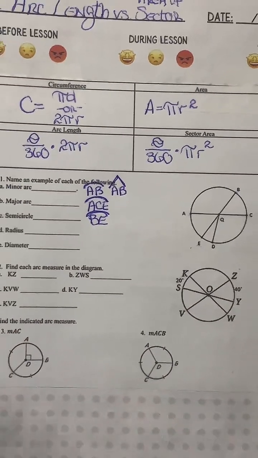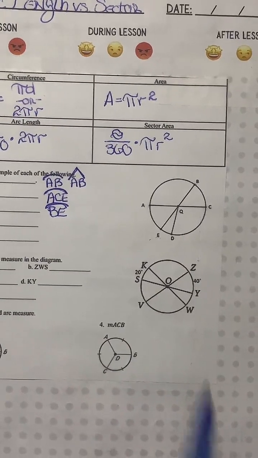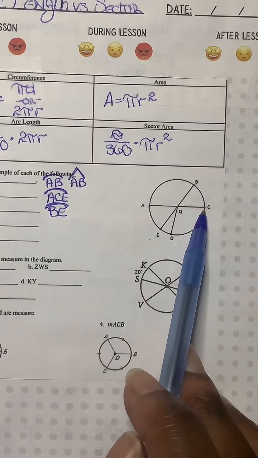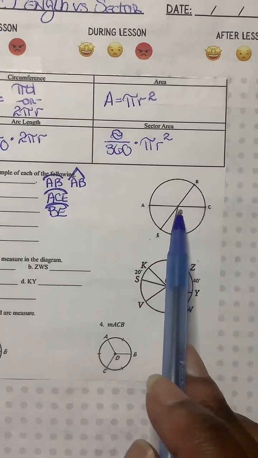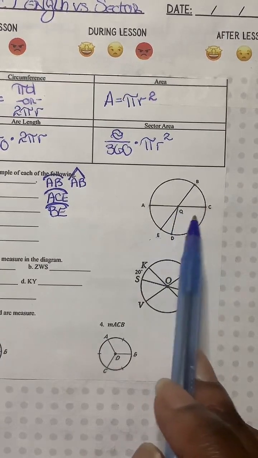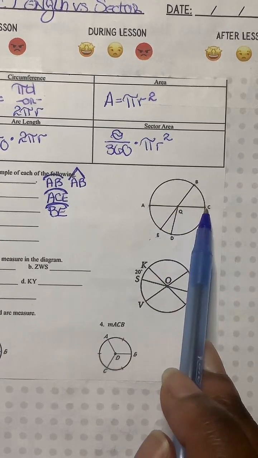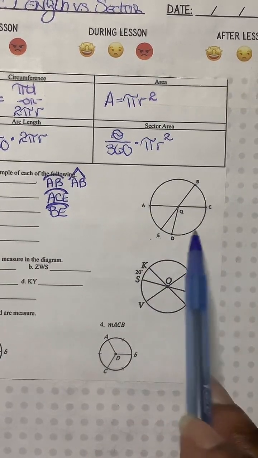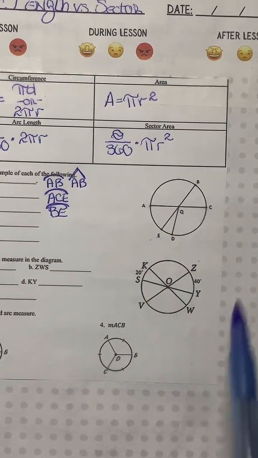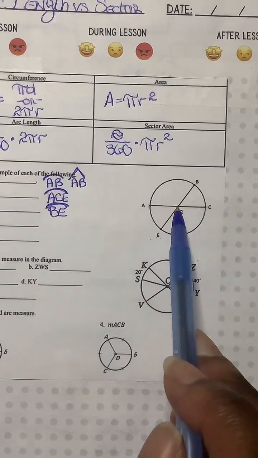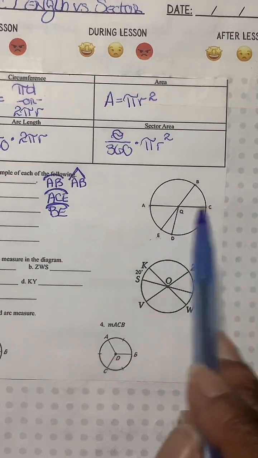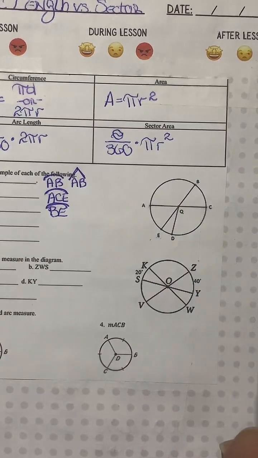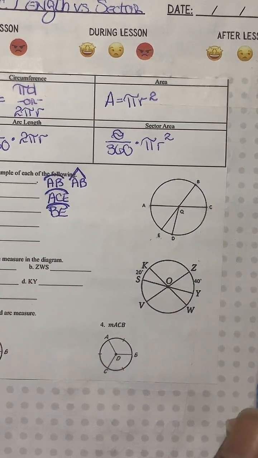So now the next one is radius. Radius is from a point that's in the center of the circle to a point that's on the circle. The length of this radius, which goes from point Q to C, Q to B, Q to A, Q to E, Q to D, they're all the same lengths. So from Q to C, that's a radius. Q to C, Q to B, Q to A, Q to E, Q to D, they're called radii, plural.